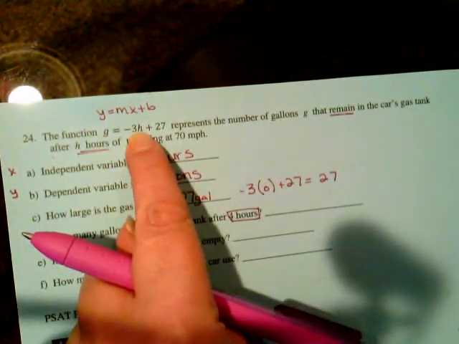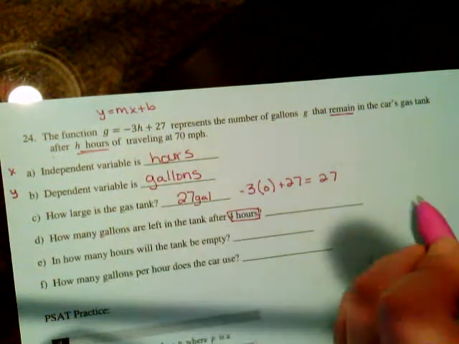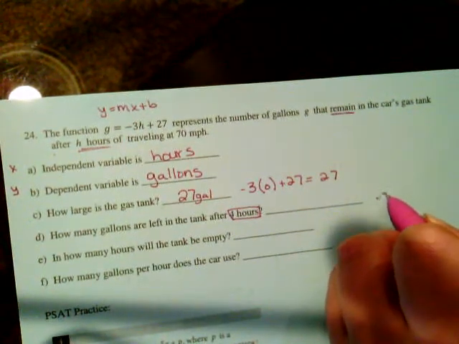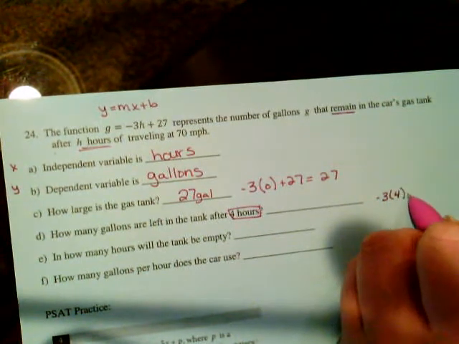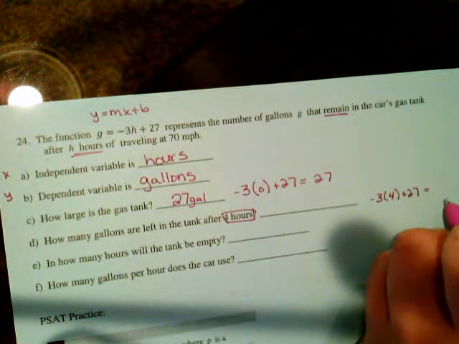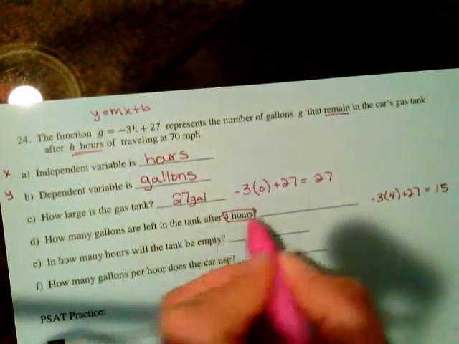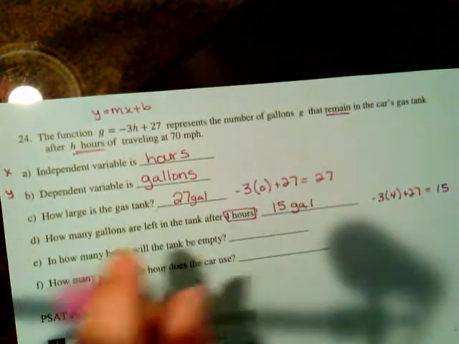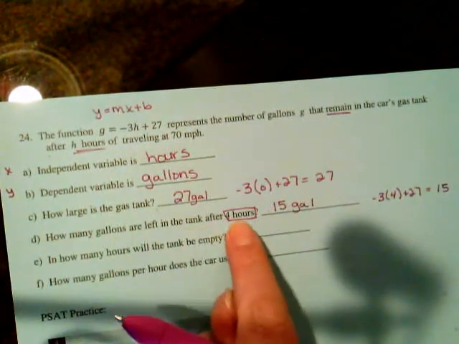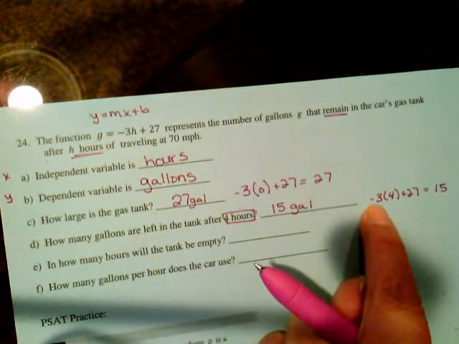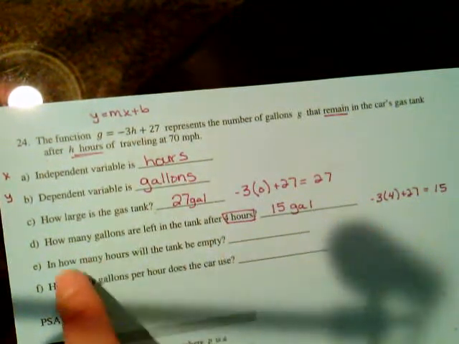I have a G and an H. Where do I put the 4? Well, I plug it in for H. So negative 3 times 4 plus 27 equals 15. 15 gallons. That's how many gallons are left after 4 hours, because I had to use 12 of them to get to where I'm going.